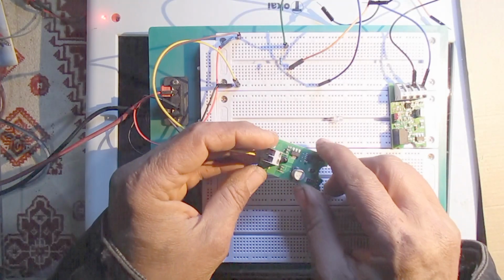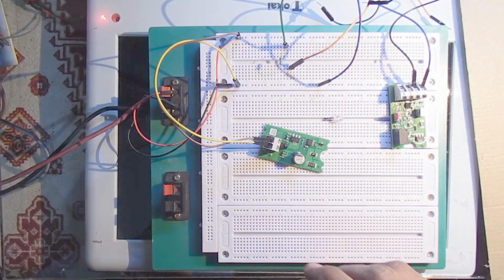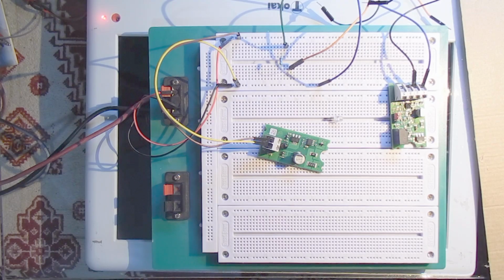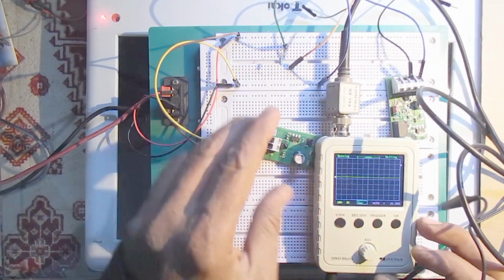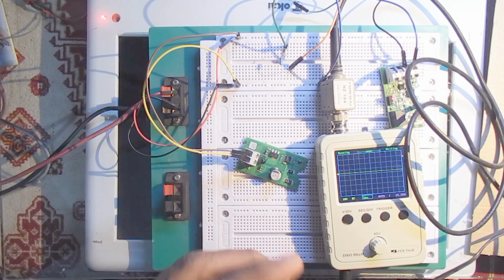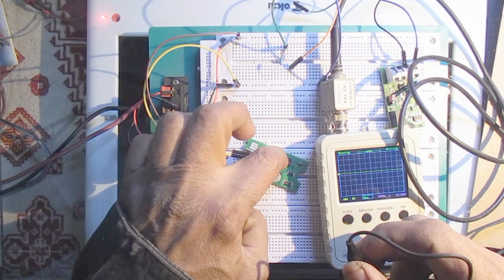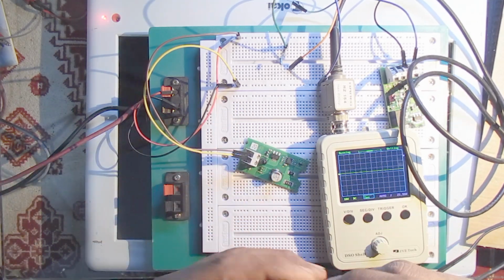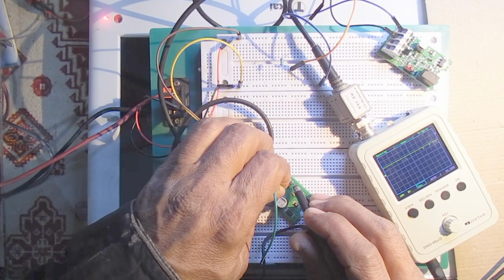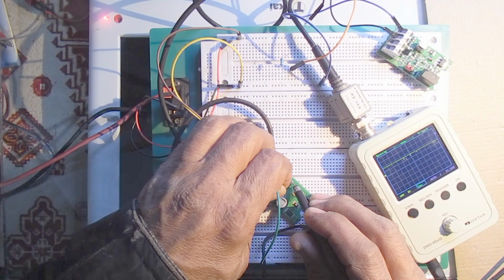It's not working yet. Now I will try to grab my tiny scope. This scope is still functioning. We have here the ground and here the positive. Here is the input. We have some signal.